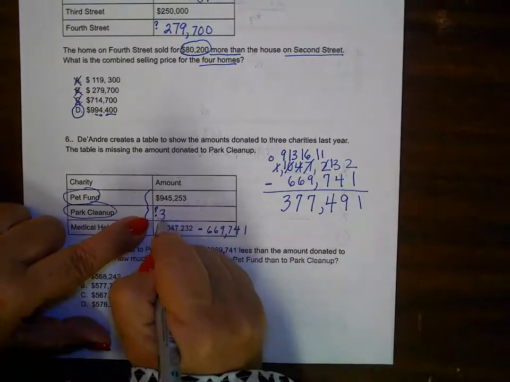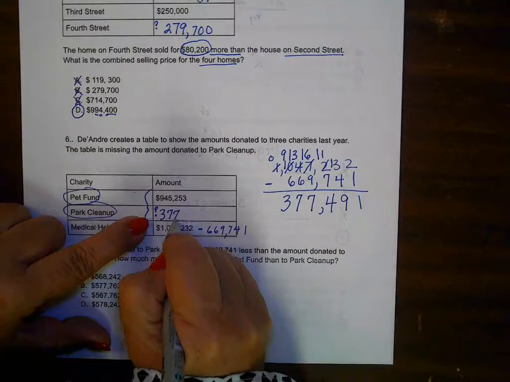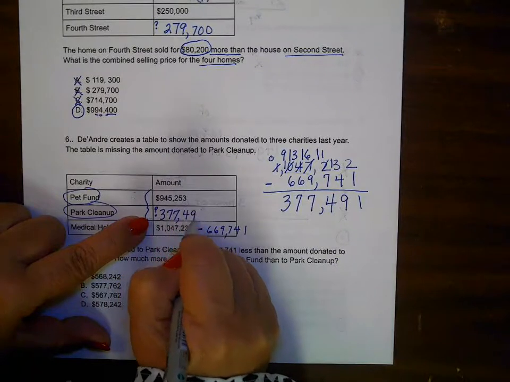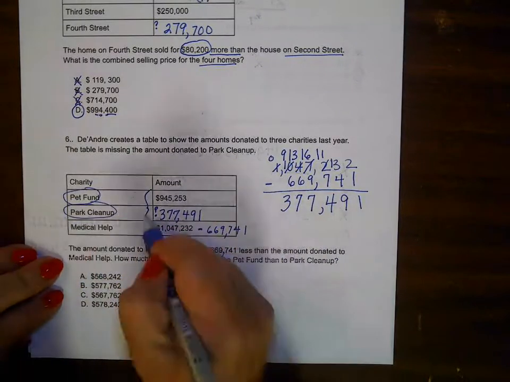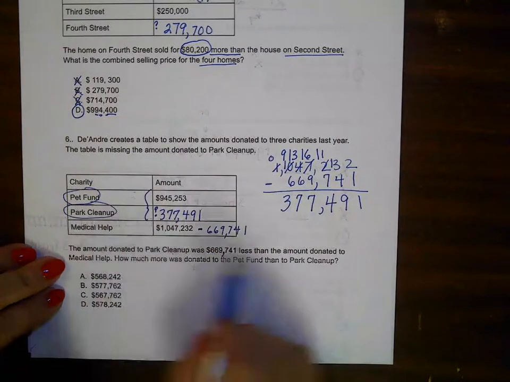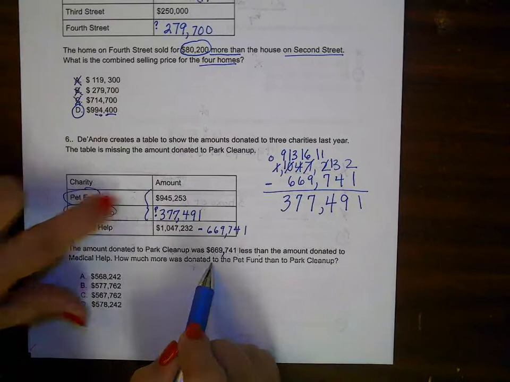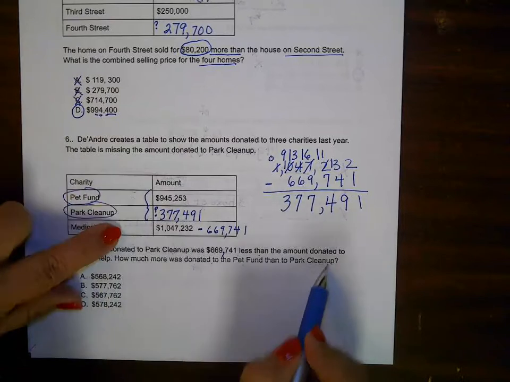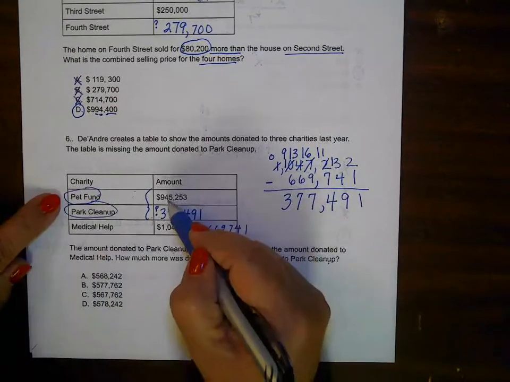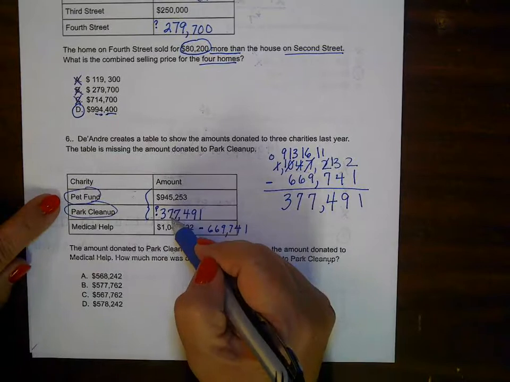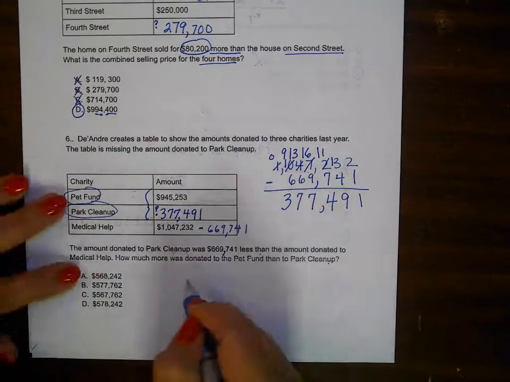So it's going to be 377,491. Okay, so I got that part. Now it says, how much more was donated to Pet Fund than to Park Cleanup? So you can see Pet Fund had more money than Park Cleanup, but we want to find the difference.